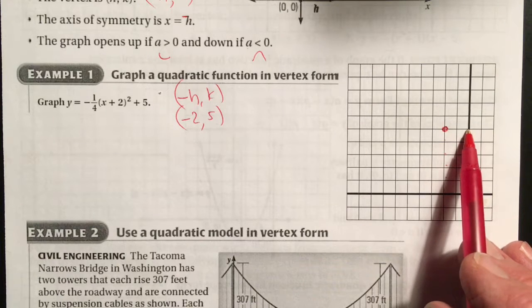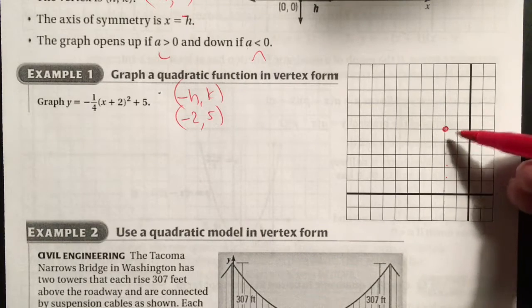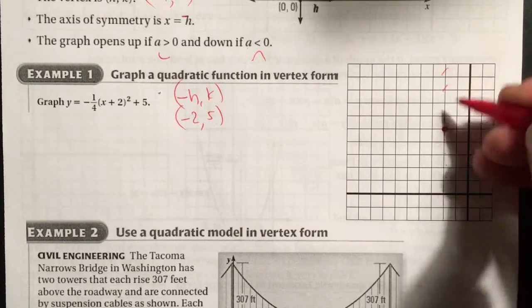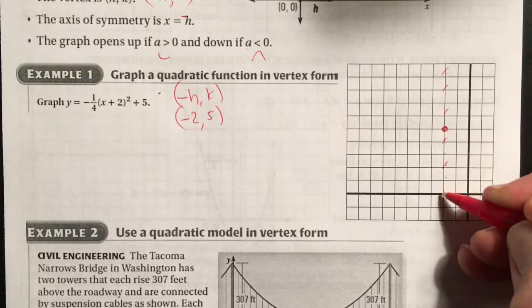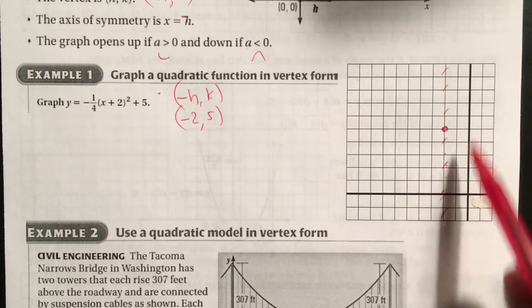And whatever we get for that 0, we can mirror across. Oh, also don't forget, this vertex you get will give you the axis of symmetry. I'm just going to put some lines here so that you can see them. That's the axis of symmetry. So the parabola will mirror on both sides. So again, you got to pick smart values. I'm going to pick 0 here.